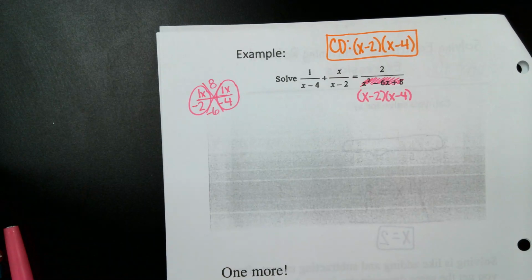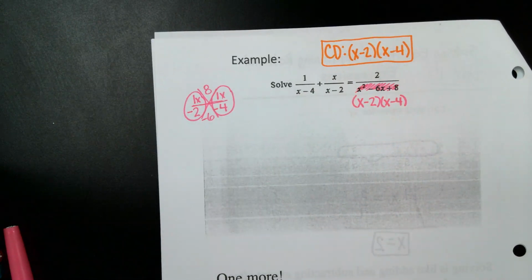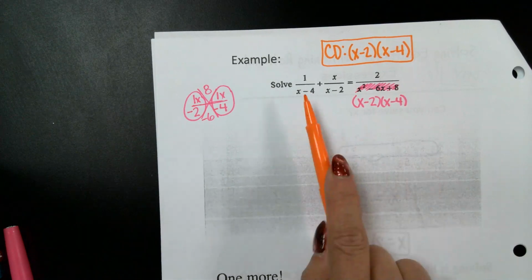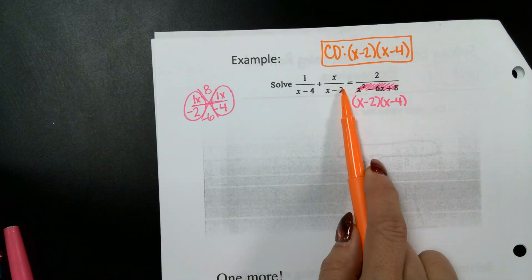Now I promise you, and I said this on Thursday, I am never going to give you a problem where the common denominator would have more than 2 sets of parentheses, okay? So knowing that, look at the original problem. This was x minus 4 and this was x minus 2.